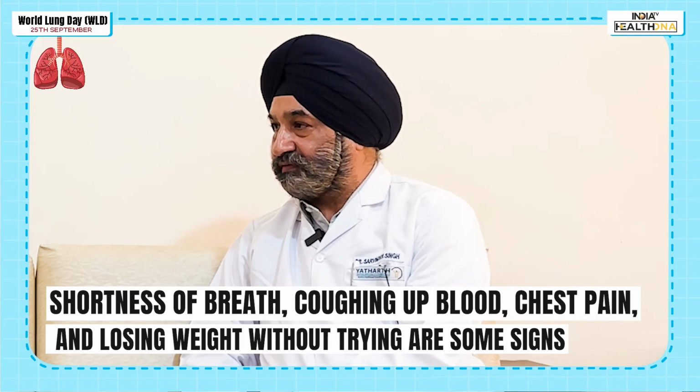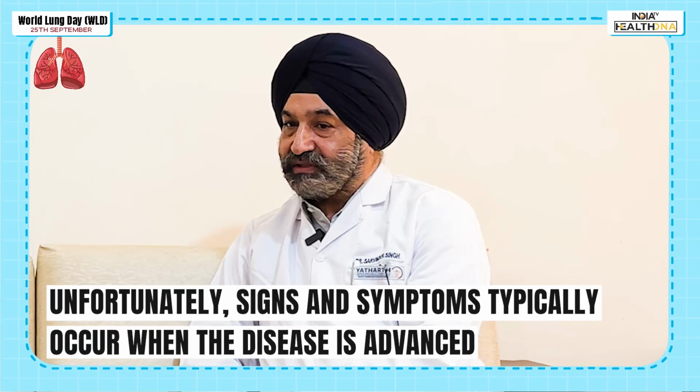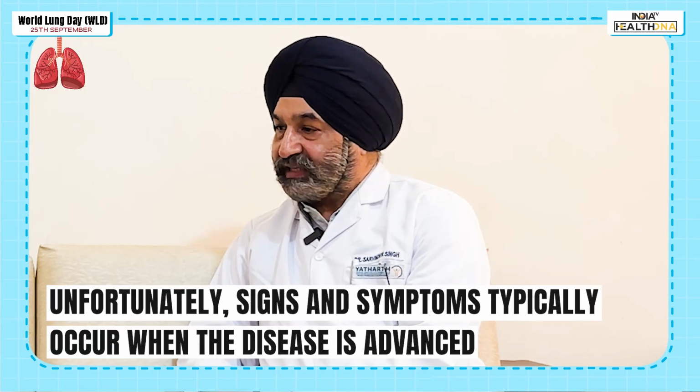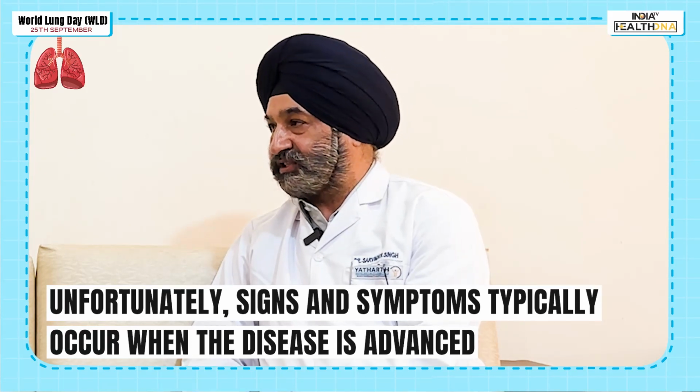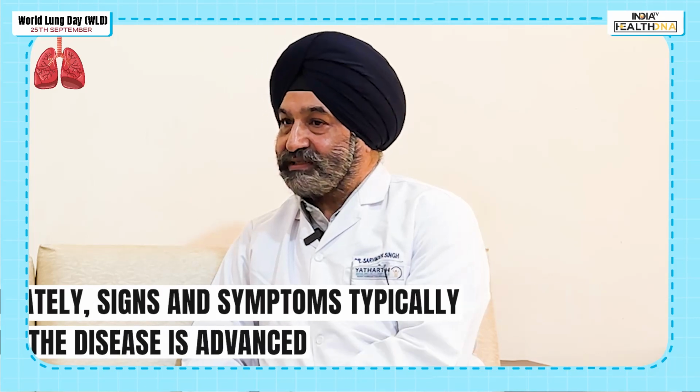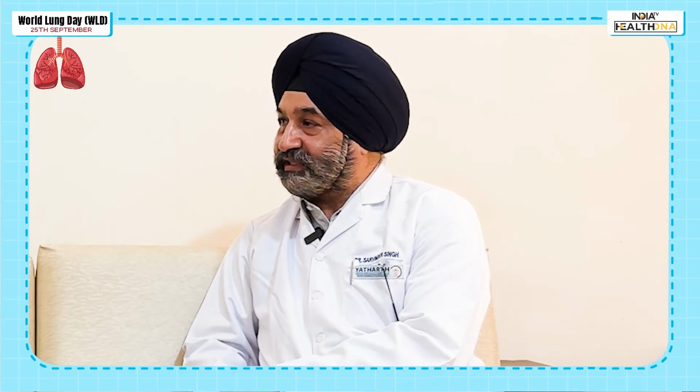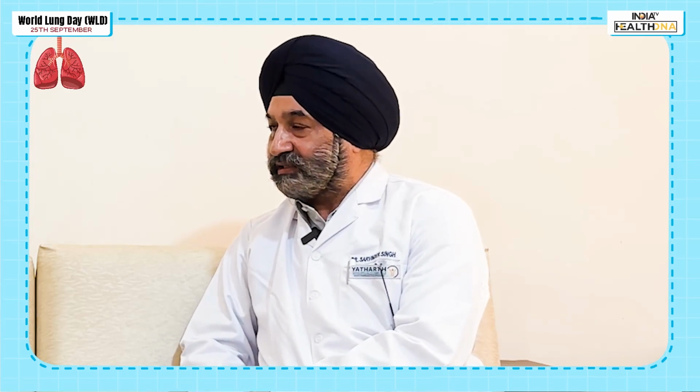These are all symptoms of lung cancer. How do you diagnose it? Unfortunately, by the time we diagnose lung cancer, it's at an advanced stage. The diagnosis is generally done by chest X-ray or CT scan. Unfortunately, by the time a CT scan or X-ray picks up lung cancer, it's at an advanced stage, but still it can be picked up early.